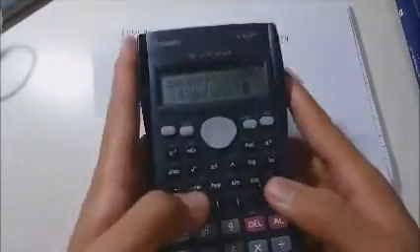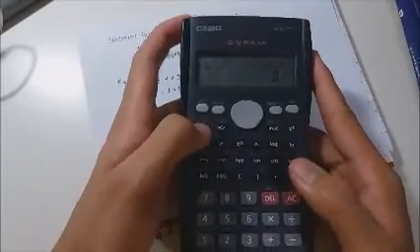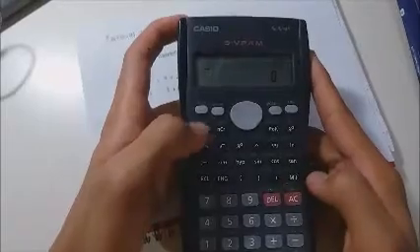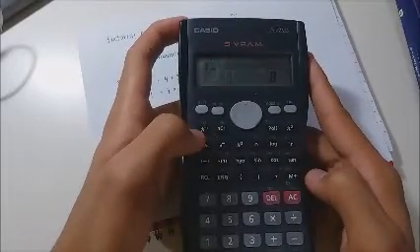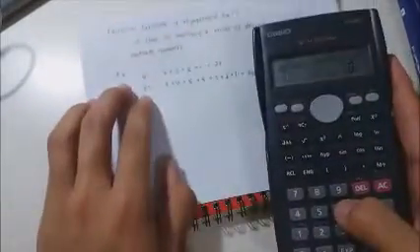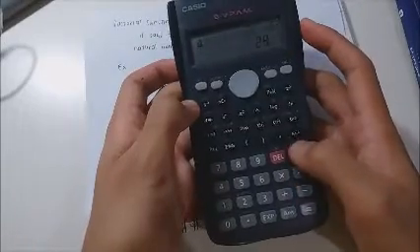So to help you guys figure out how to do factorials in your calculator, you'll be seeing this symbol over here. Now to access this symbol, you need to press shift, and that's how you get the factorial symbol. I do hope you guys can see it. So for example, my example over here is 4 factorial. That's 4 factorial, and we get 24.